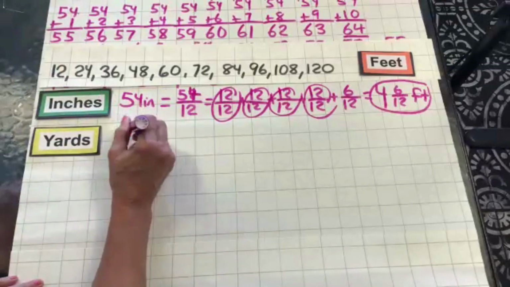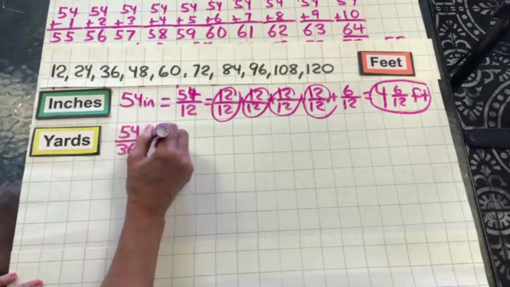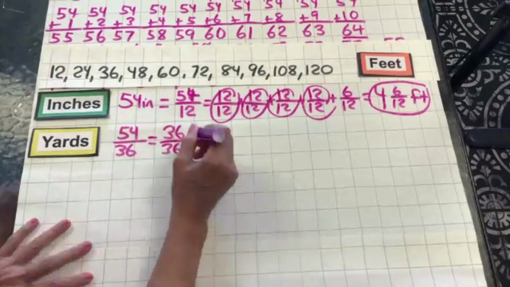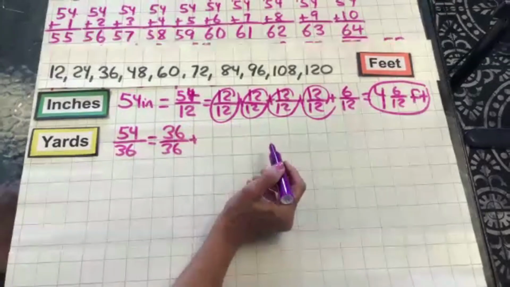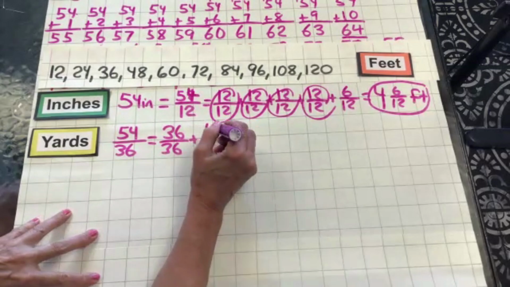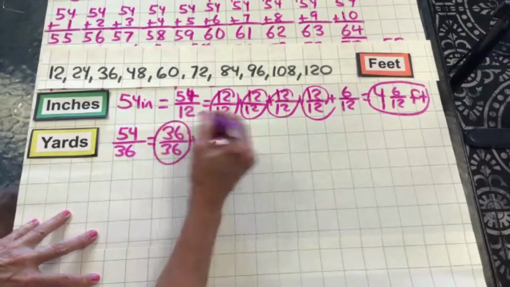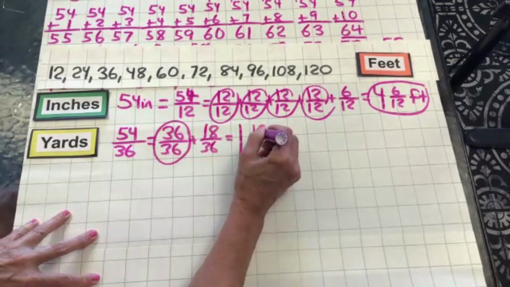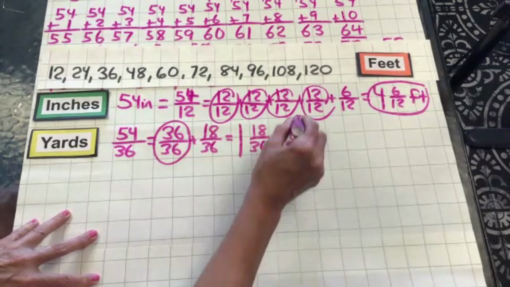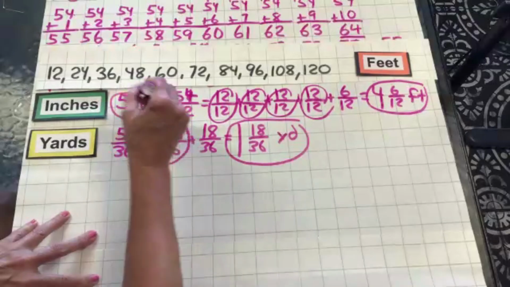And we know it takes 36 inches to make a yard. So we know we can get 1 36 out of that. If we subtract 36 from 54, we would get 18. So that means we have 1 whole yard and 18 36ths. So that is the same as this and this.